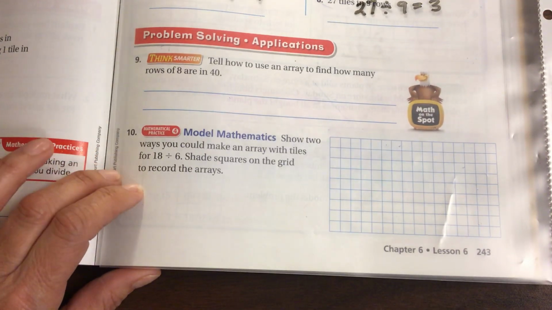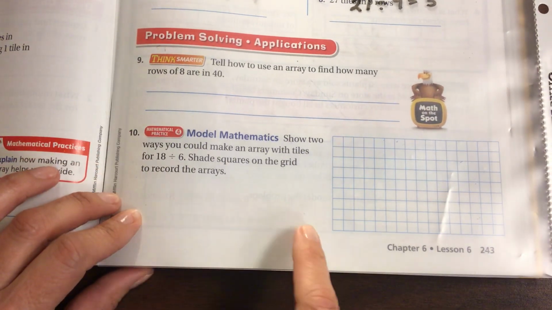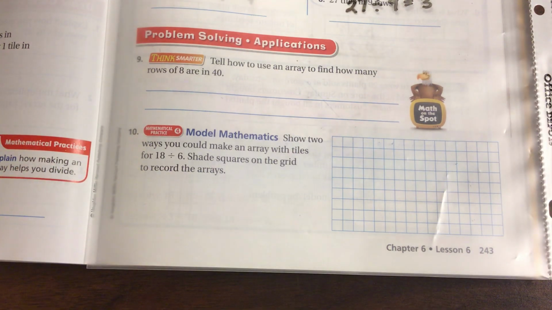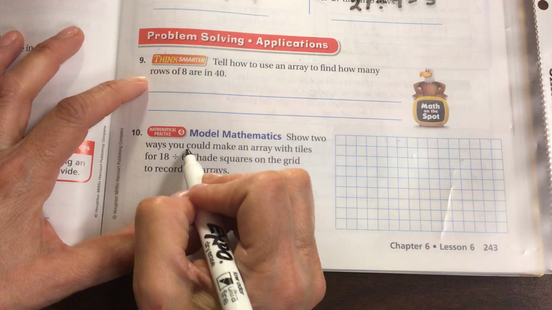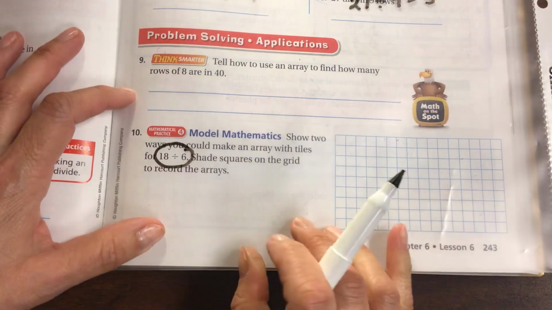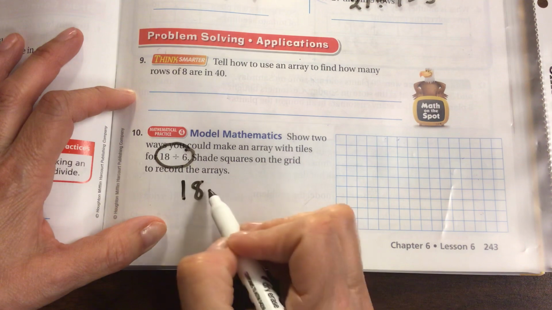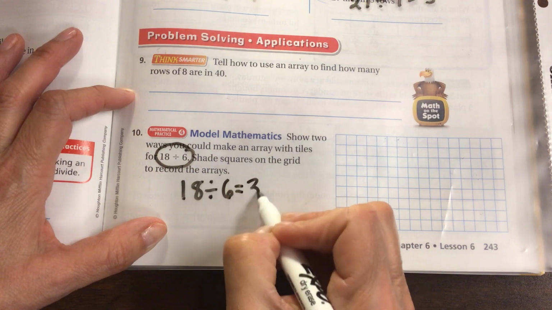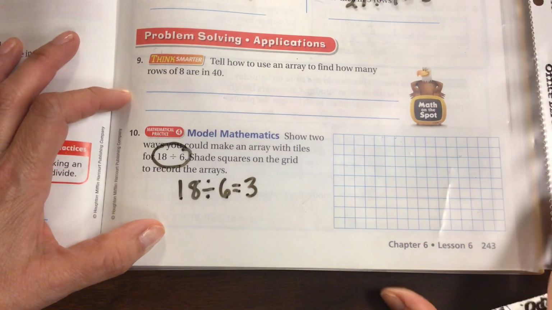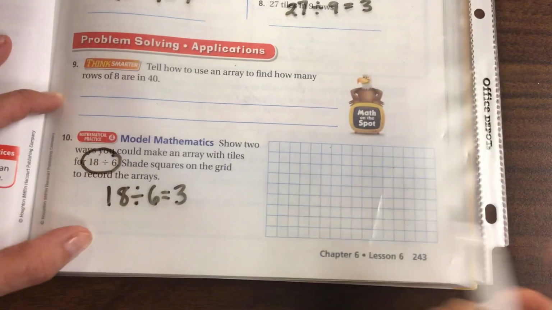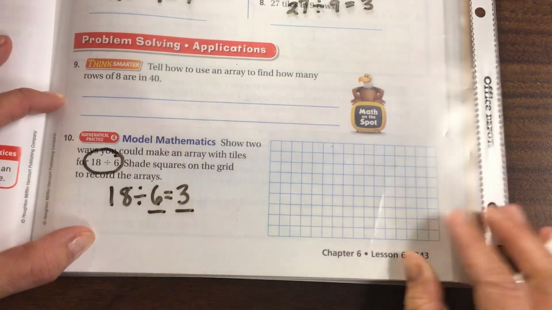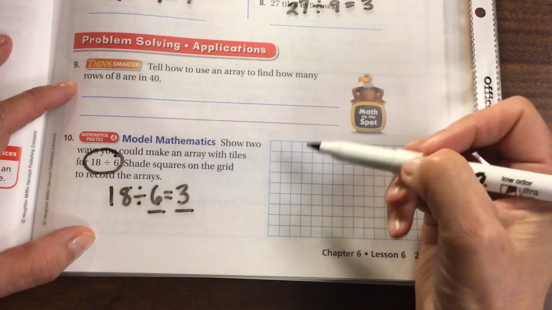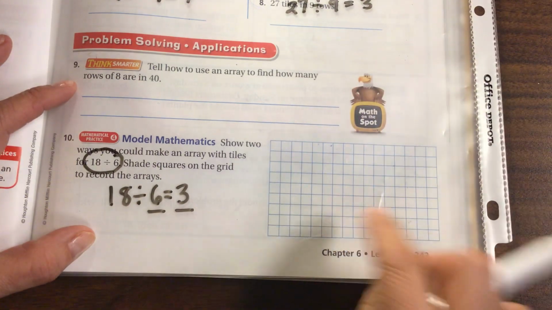Okay, let's look at this mathematical practice here. Number 10. Show 2 ways you can make an array with tiles for 18 divided by 6. Shade squares on the grid to record the arrays. So my problem is 18 divided by 6. By knowing your basic math facts, you're going to know division. It's 3. So they want me to shade the grid showing my factors. I've got 6 and 3 as factors. Leave yourself plenty of room because we're going to have 2 different drawings in this grid.